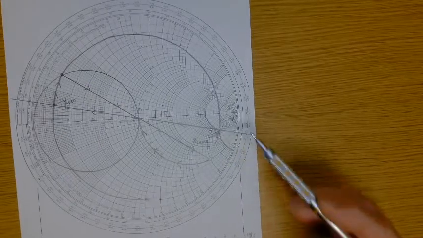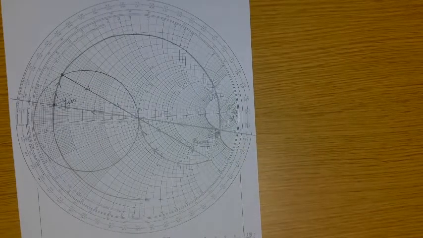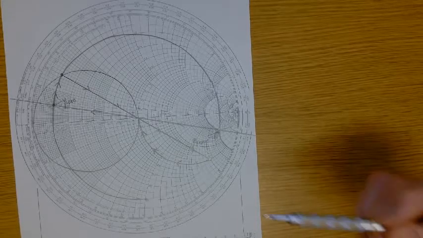Now the other thing we're going to need, and recall from EMAG 1, is that back rotated unity conductance or unity resistance circle. That turns out to be important to us.